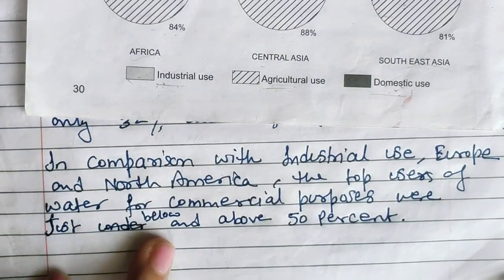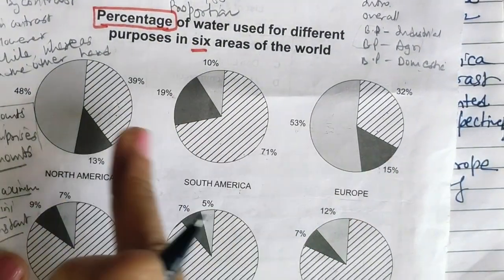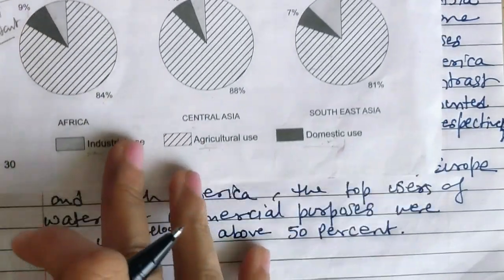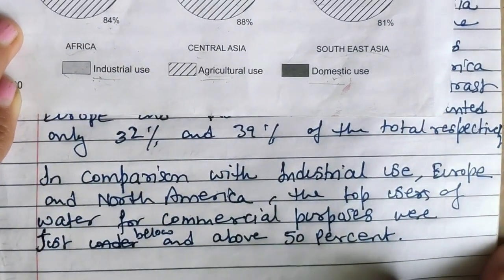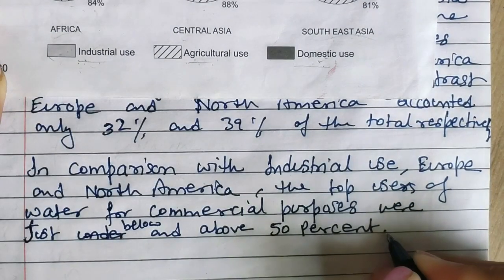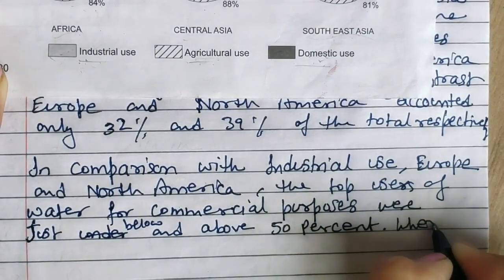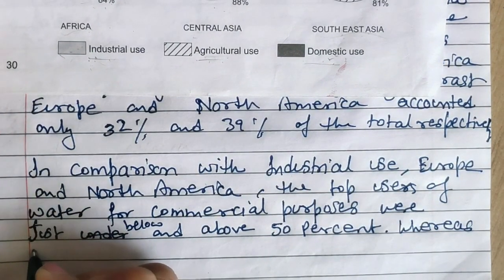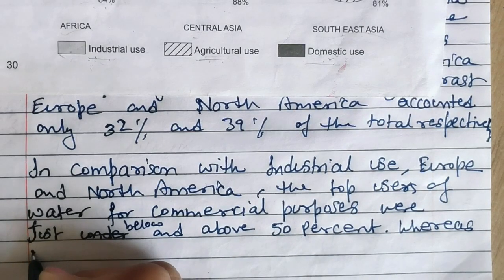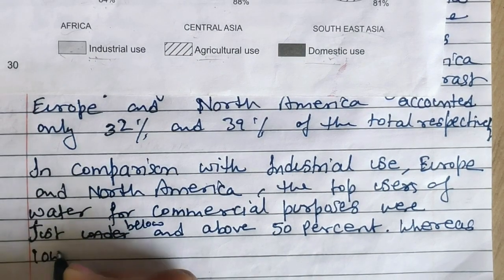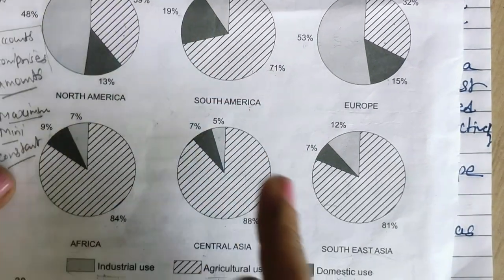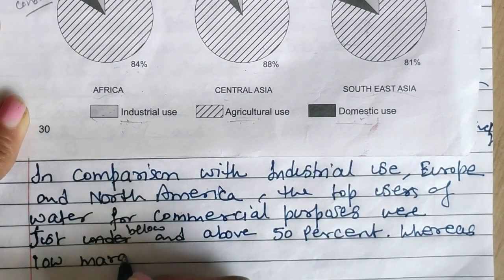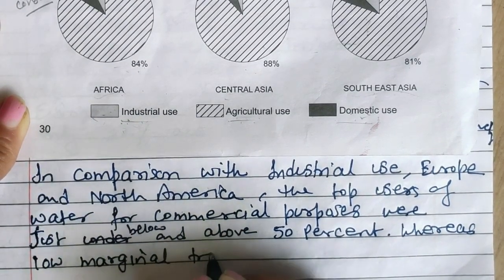Two things we have done, North America and Europe, and what about the other four continents, which are almost at the same level. So now, whereas low marginal trends, because they are at 10%, 12%, 7, 5, so these are low marginal trends.